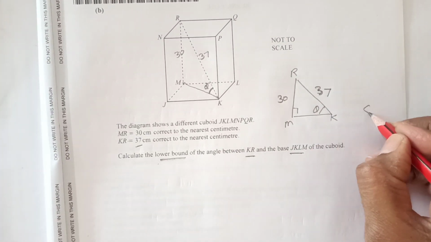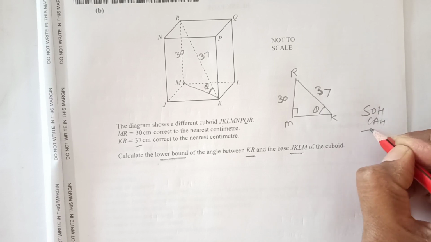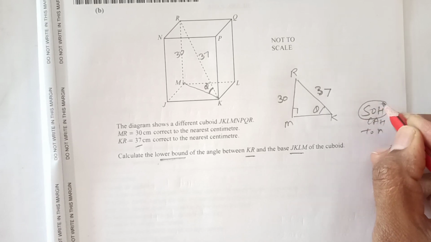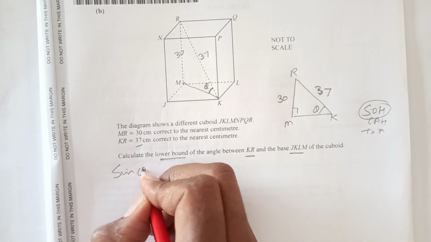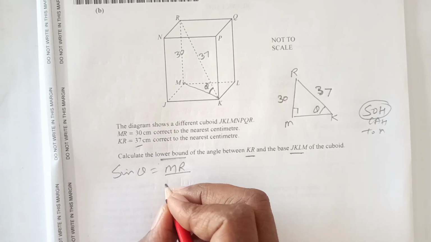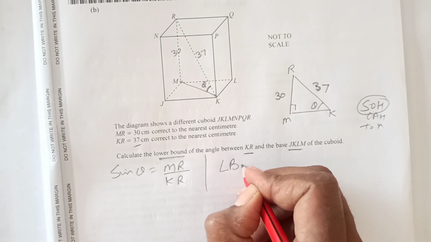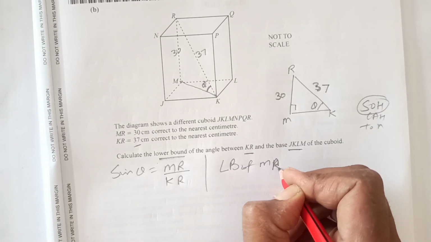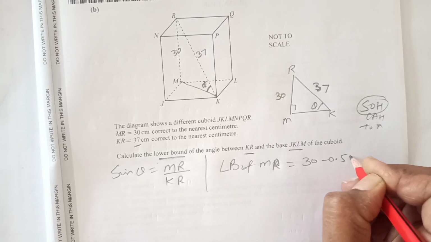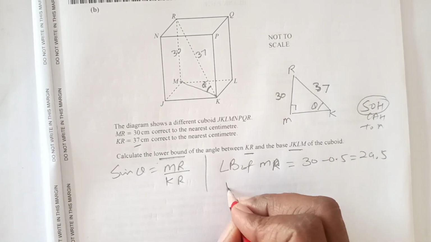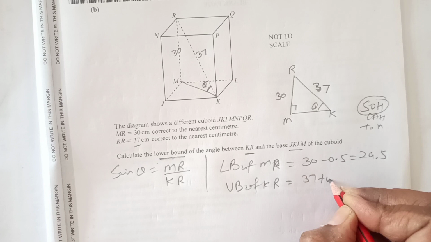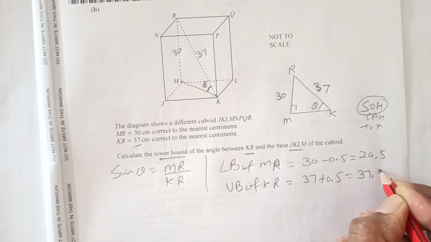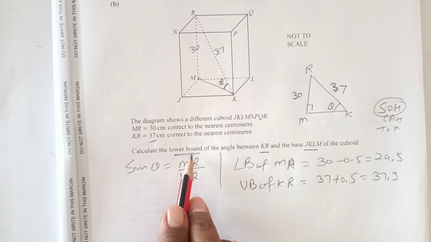So we can use SOHCAHTOA here. We have opposite and hypotenuse. So sine theta is MR over KR, right? Now lower bound of MR is going to be 30 minus 0.5, which is 29.5, and the upper bound of KR is going to be 37 plus 0.5, which is 37.5, because we are looking for the lower bound of the angle.